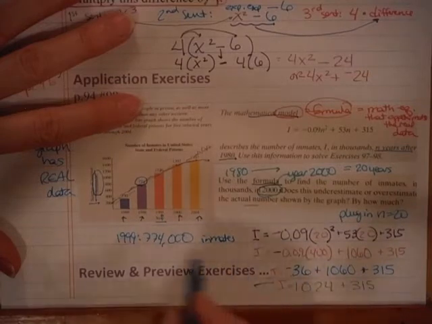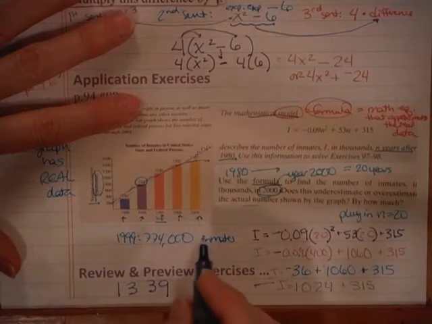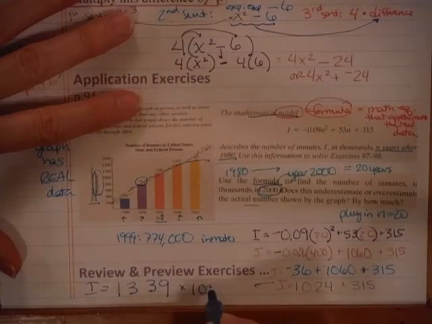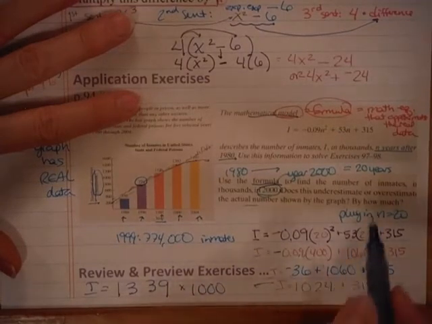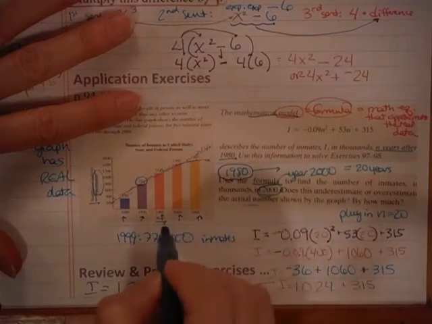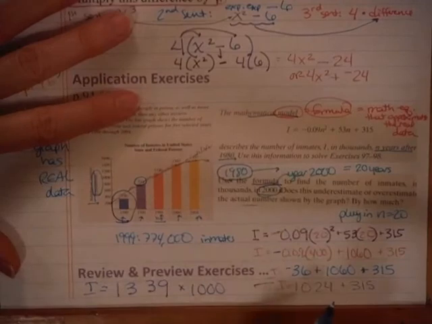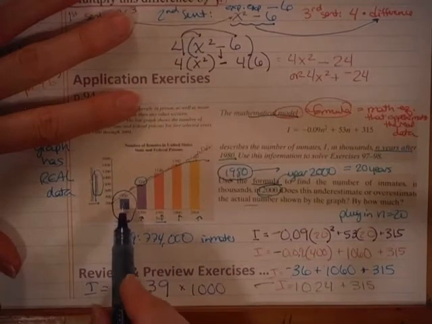1,024 plus 315 is 1,339. And that's going to represent your thousands. So remember, that's times 1,000. Or you can just look for the 1,339. Remember, this is in the year 1980, so now we're going to compare that to the graph. We're going to compare that right here. And the value in 1980 is just 330.